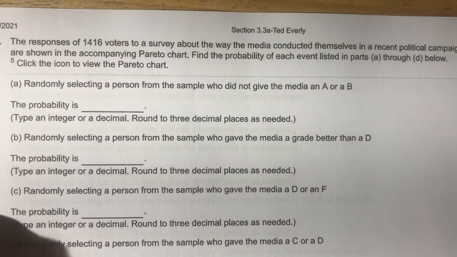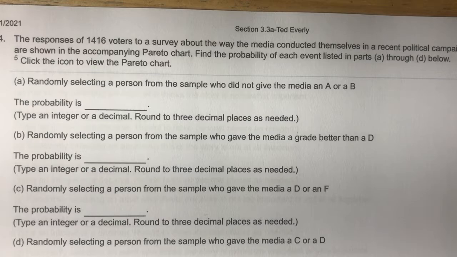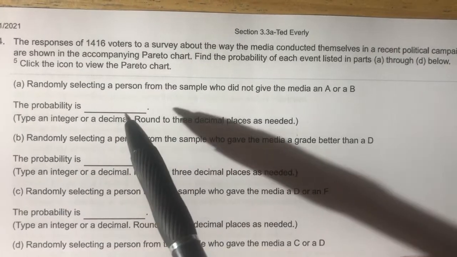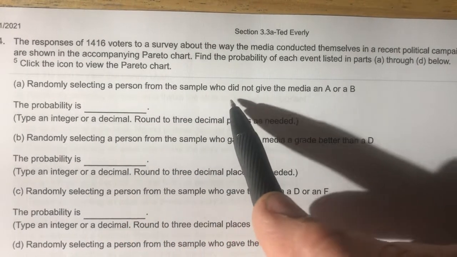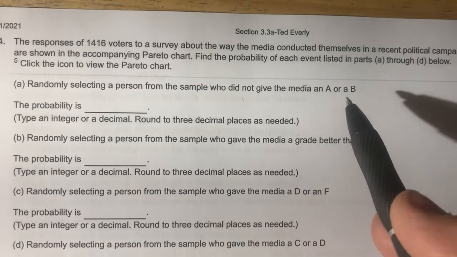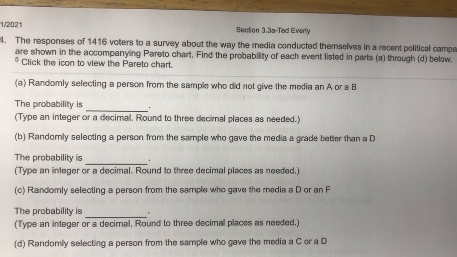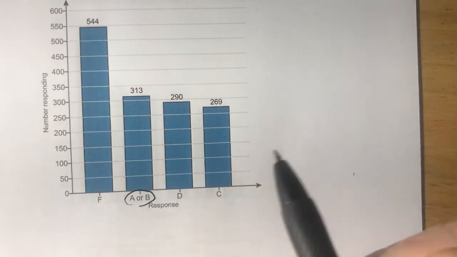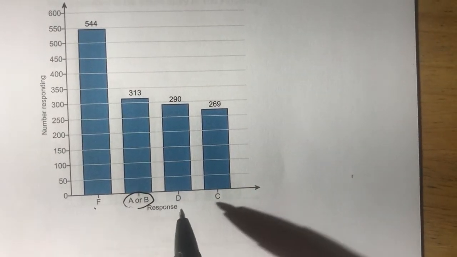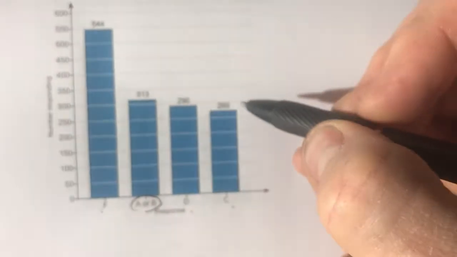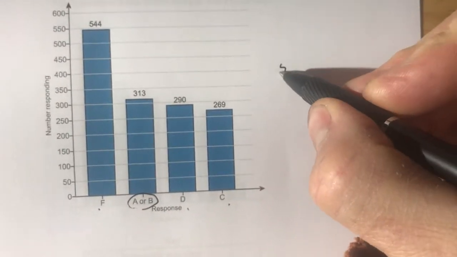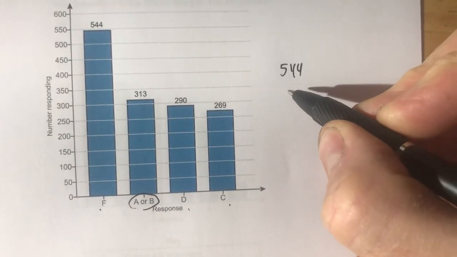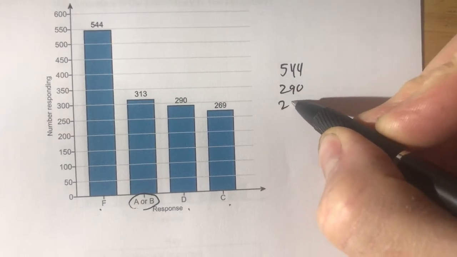So part A here. Find the probability of randomly selecting a person from the sample who did not give the media an A or B. Here's A or B right here. So they did not give them that, which means it could be this one or this one. So I add these together: 544, 290, 269.